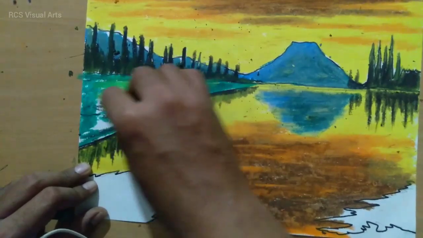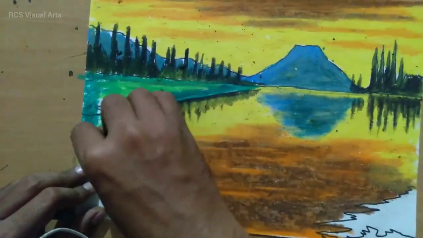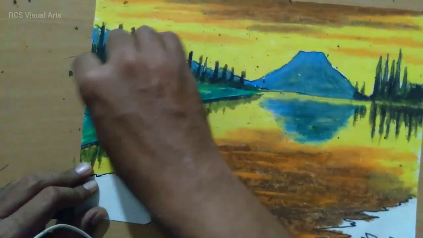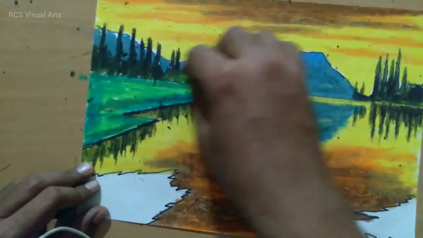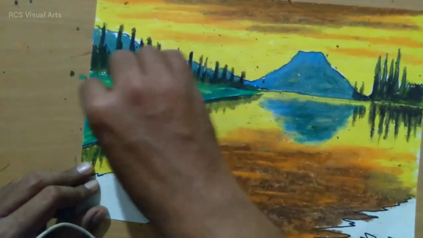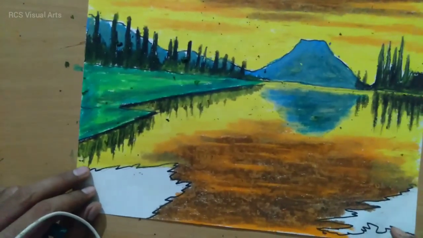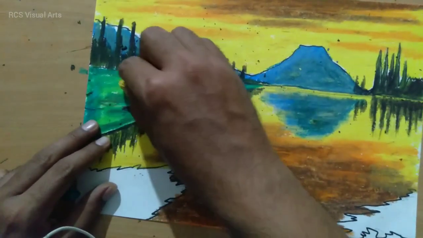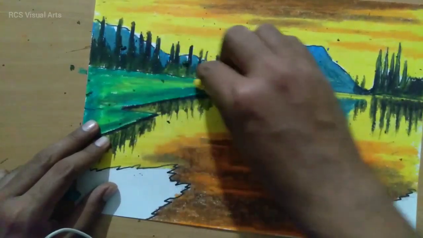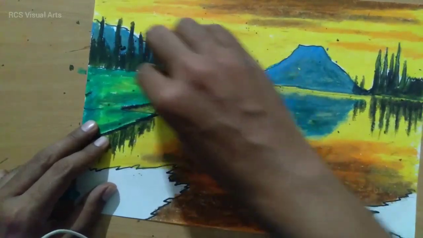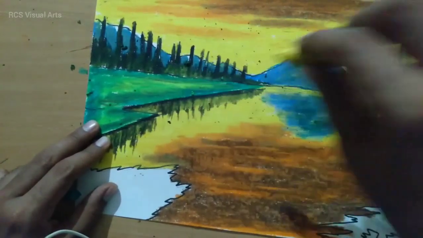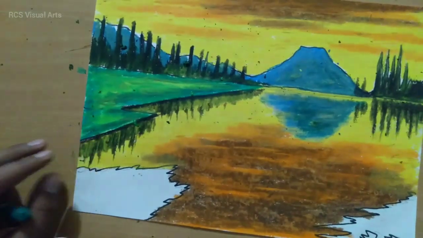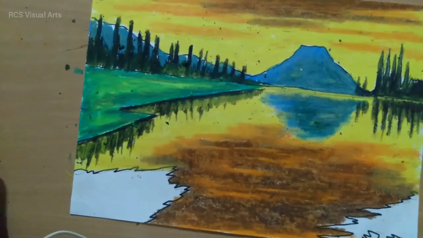Doing some light green on this. This way, and on this yellow color I am using to make some bright areas. This way I did these colors.